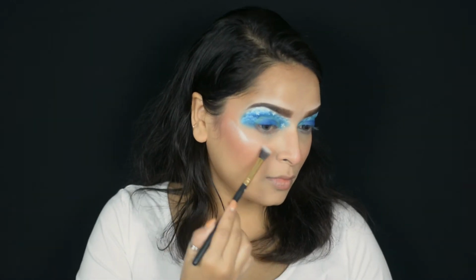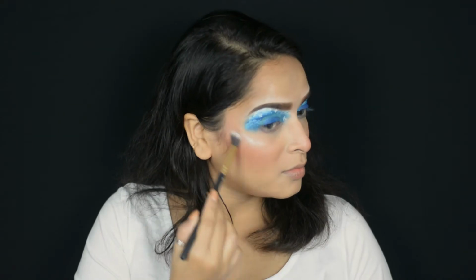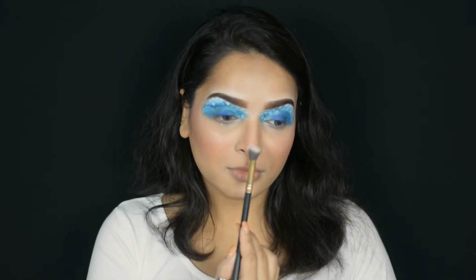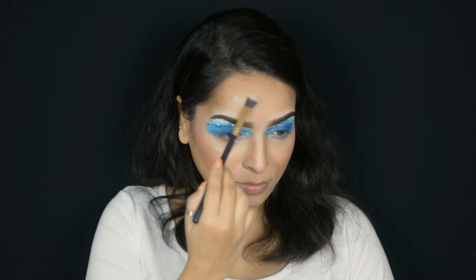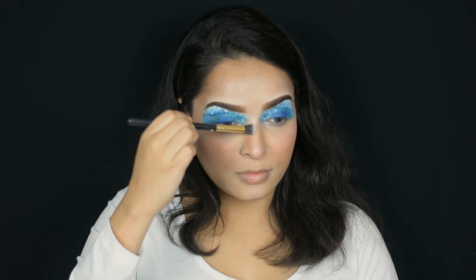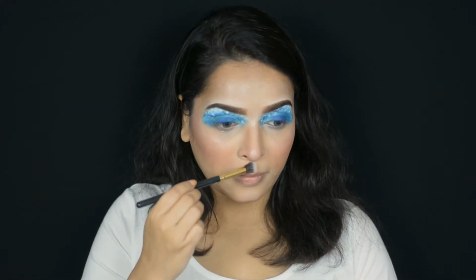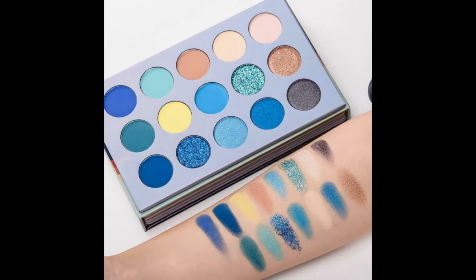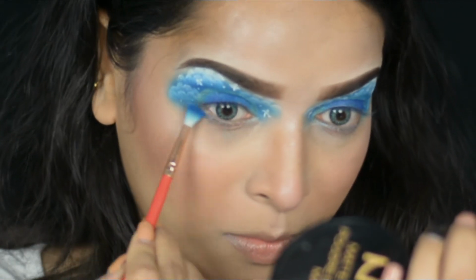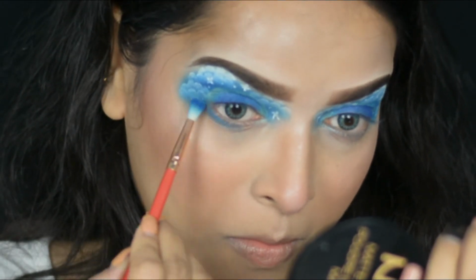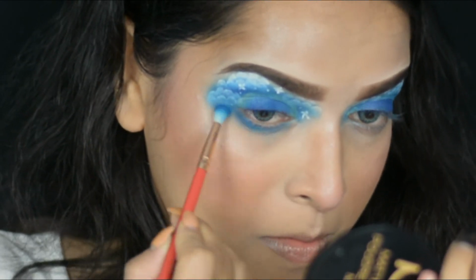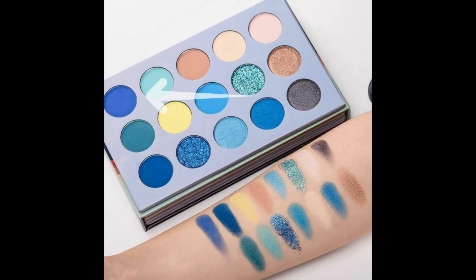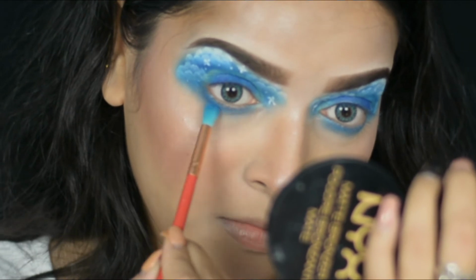Then I am highlighting my face using this color and applying on cheeks, on chin, on nose tip, on forehead, bridge of my nose, and on cupid bow. Now I am taking the same color and applying on my lower lash line. Then applying this color on the edges.